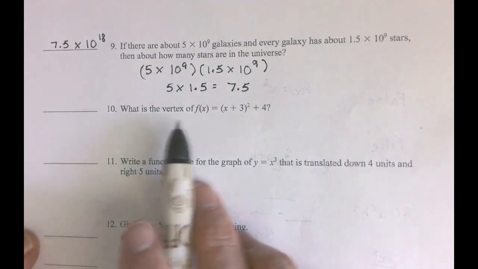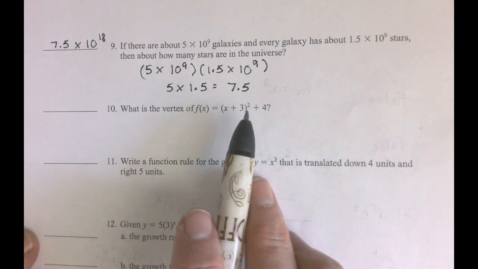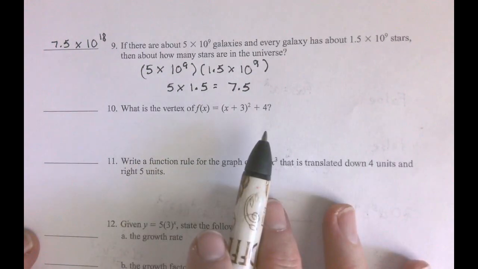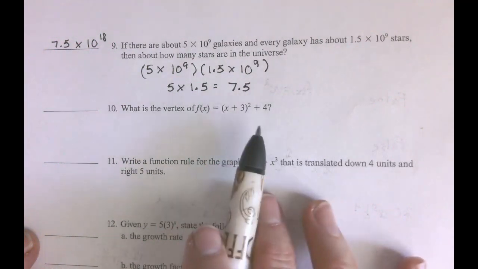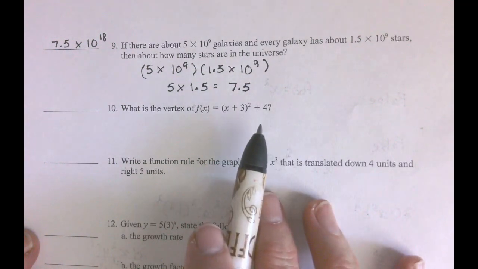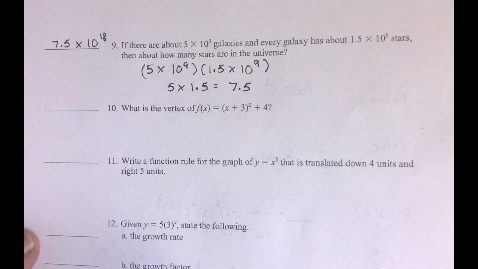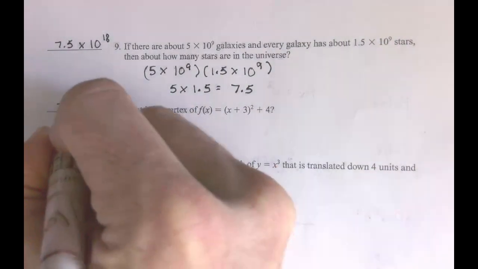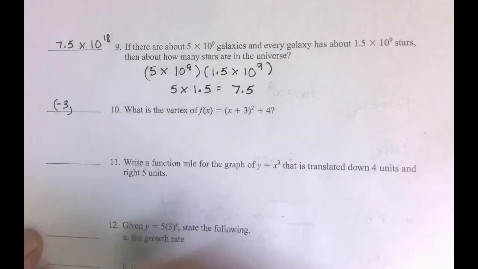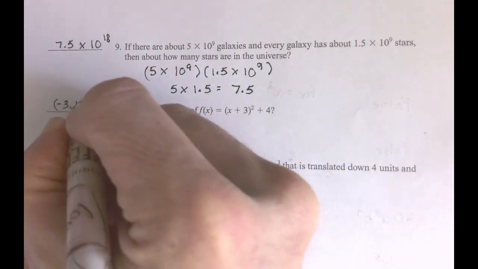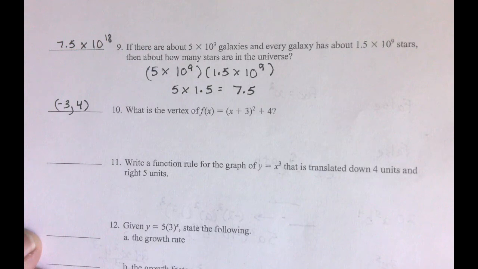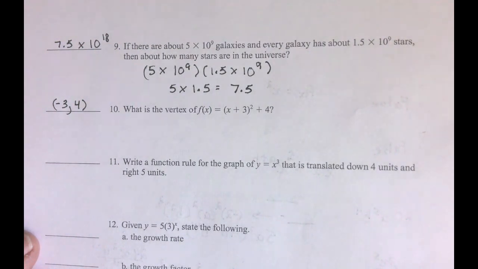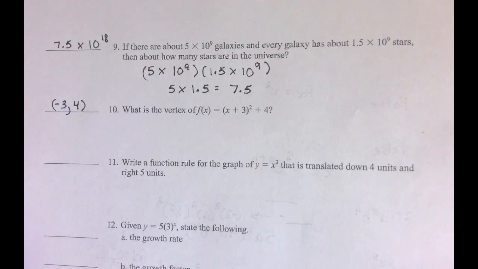What is the vertex of x plus 3 squared plus 4? Hopefully this is a problem you can get really quick. We've gone over problems like this in class many times. So if it's x plus 3, that means there's going to be a shift of 3 to the left, and it's going to go up 4. That's where the vertex is going to be, -3, 4. Yeah, hopefully you can look at a problem like that and hammer it out really quickly.